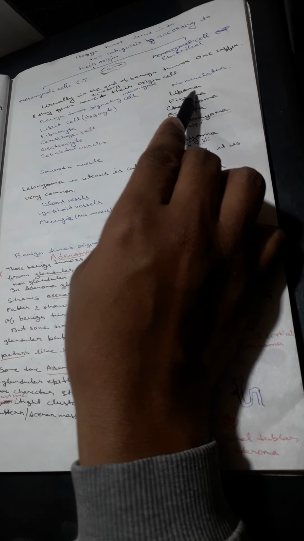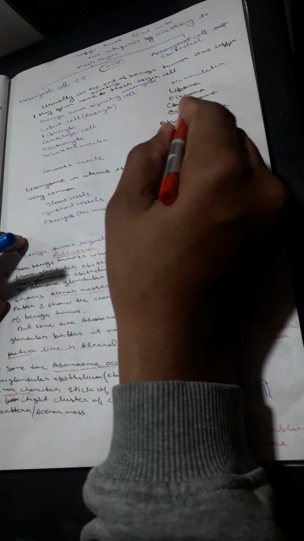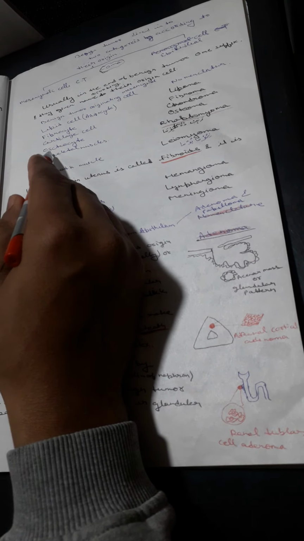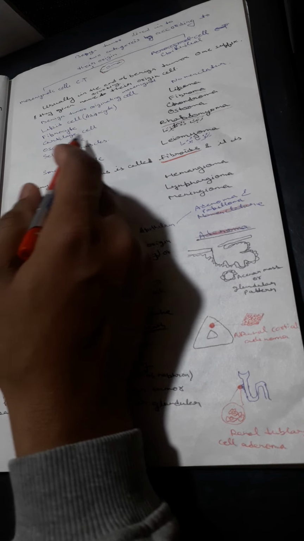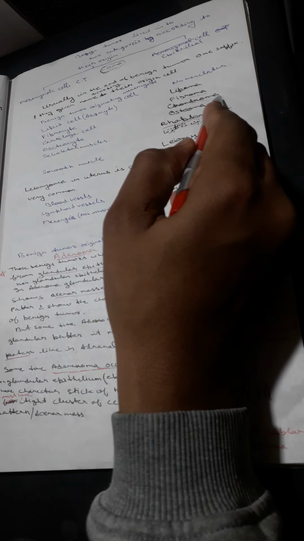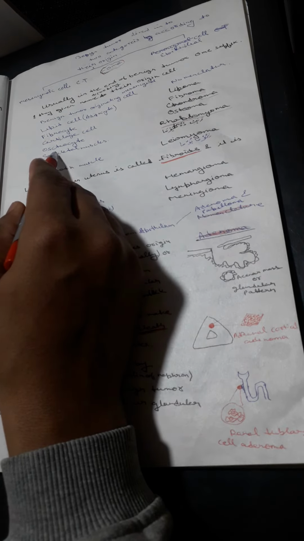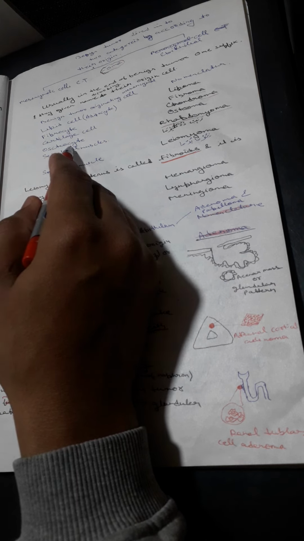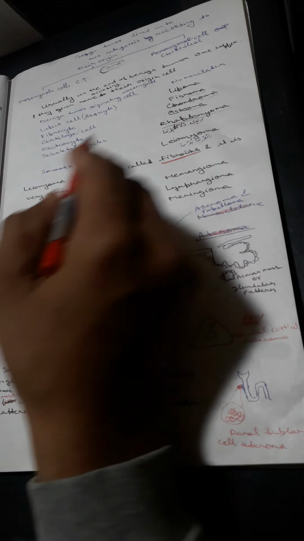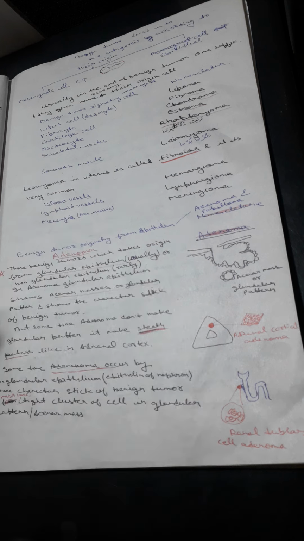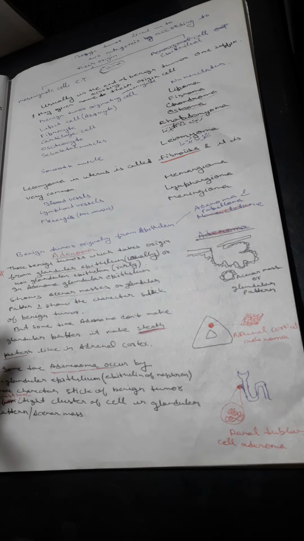Oma is the suffix here. If it develops from the fibrocyte, it is fibroma. If it is developed by the cartilage, then chondroma. If it is developed by the osteocyte, it means bone, then osteoma. If it is developed by the skeletal muscles, then here is a special name, not skeletoma.